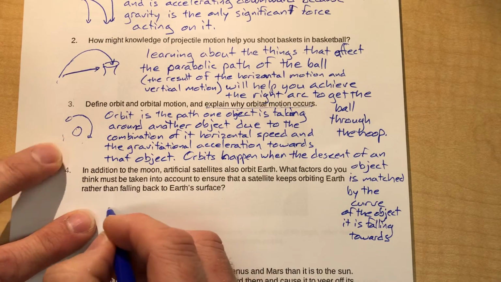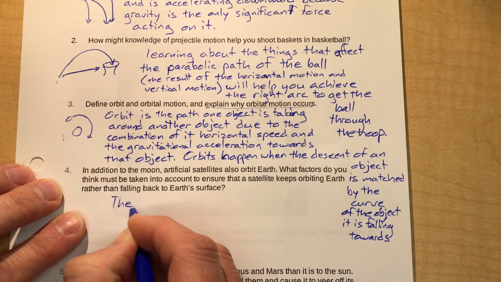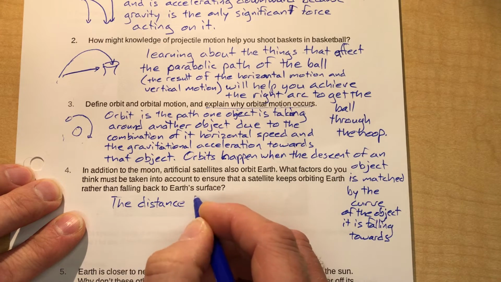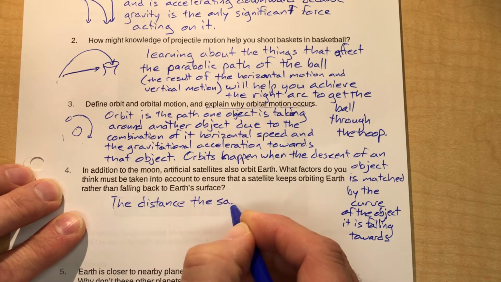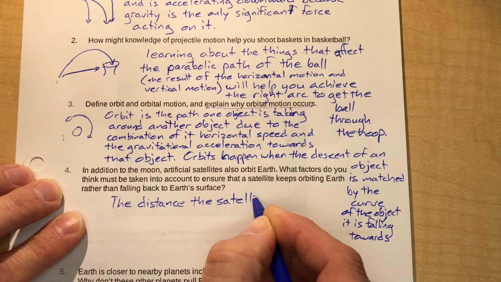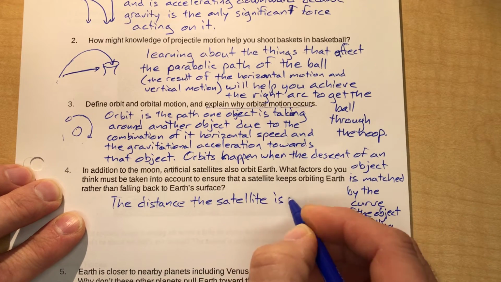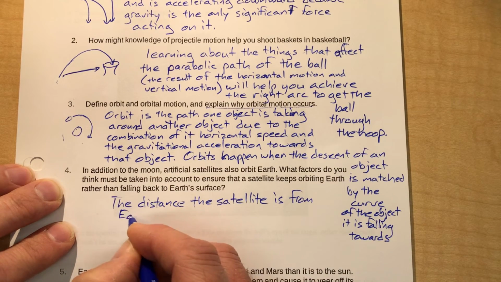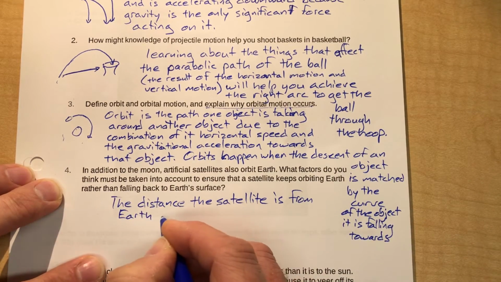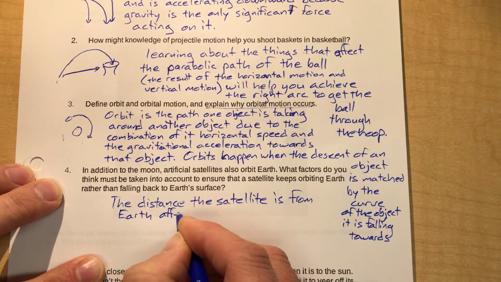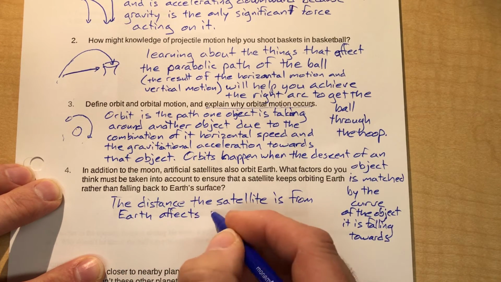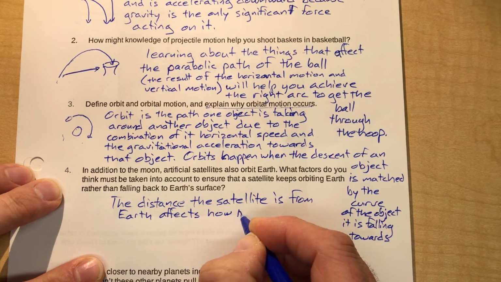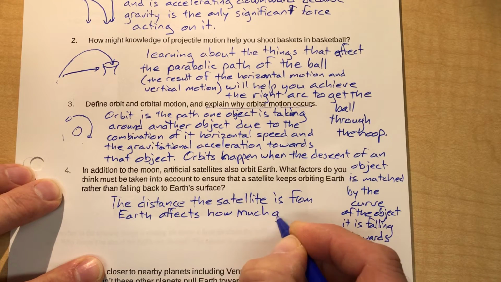So the distance the satellite is from Earth affects how much gravity it experiences.